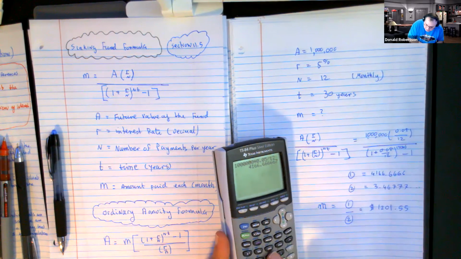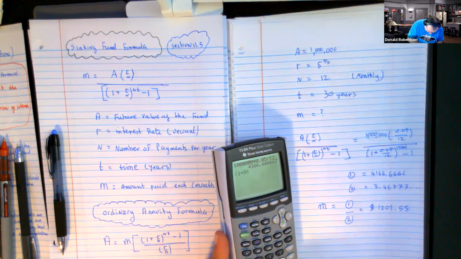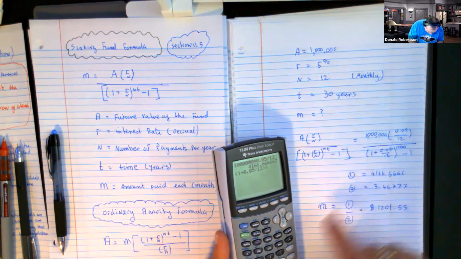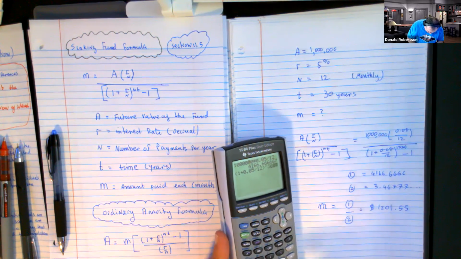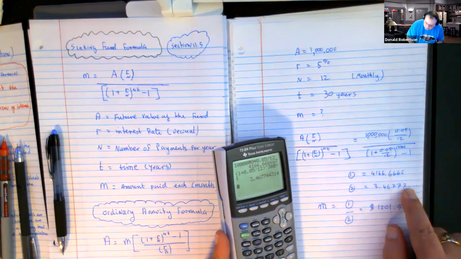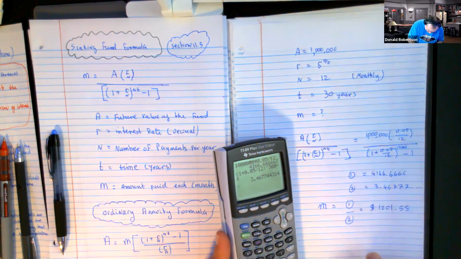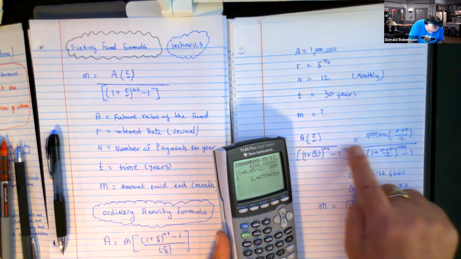So I'm going bracket 1 plus 0.05 divided by 12. So that bit. Close the brackets. Raise it to the power 12 times 30, I'm just doing that in my head, it's 360. And then take away 1. And I still get 3.4667, so that's looking good. So 3.46 and some 7s, that's the bottom answer, right? That guy. Now, the one we want is top divided by bottom.